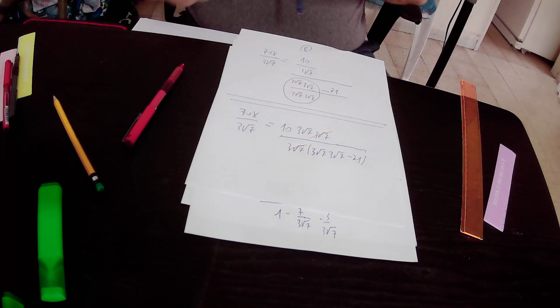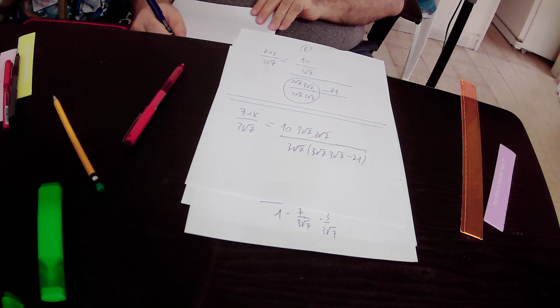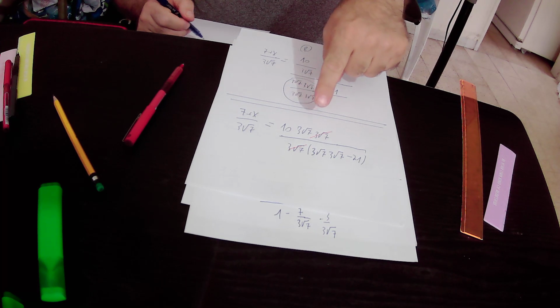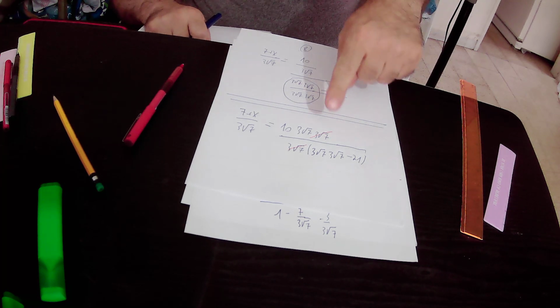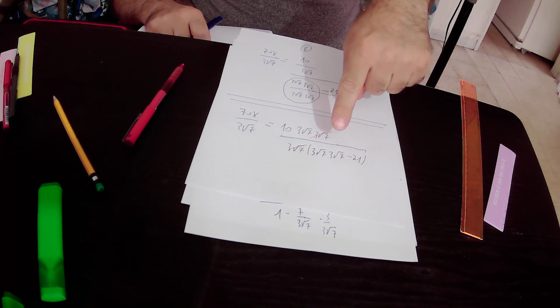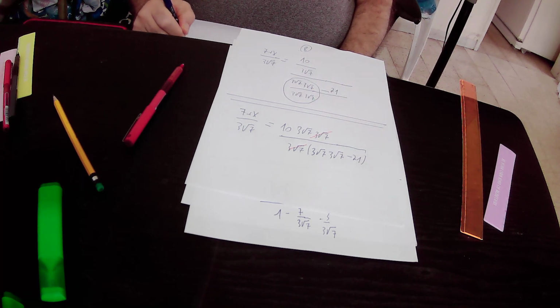So what is left is 7 plus x over 3 times root 7 equals 10 times 3 is 30, so in the numerator we will have 30 times root 7, and in the denominator we have 3 times 3 is 9, and root 7 times root 7 is 7, and 9 times 7 is 63, minus 21.